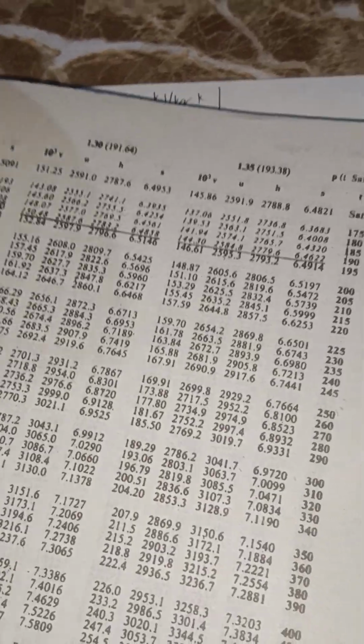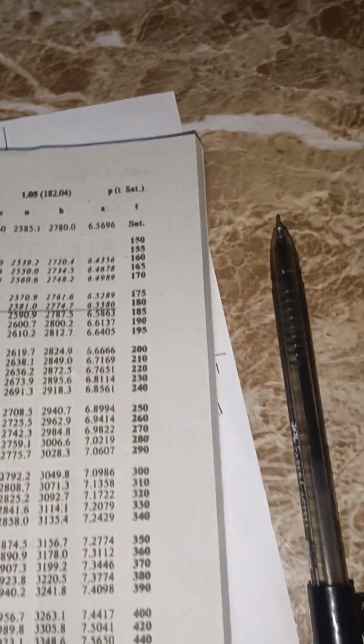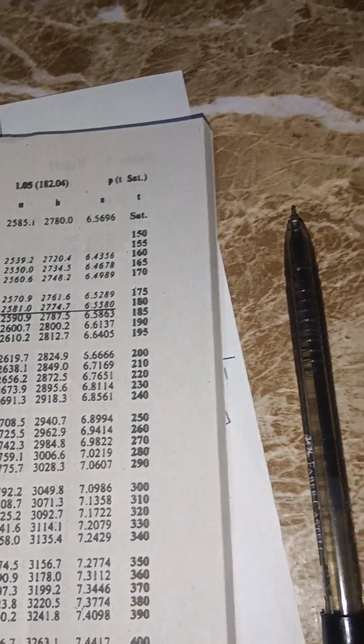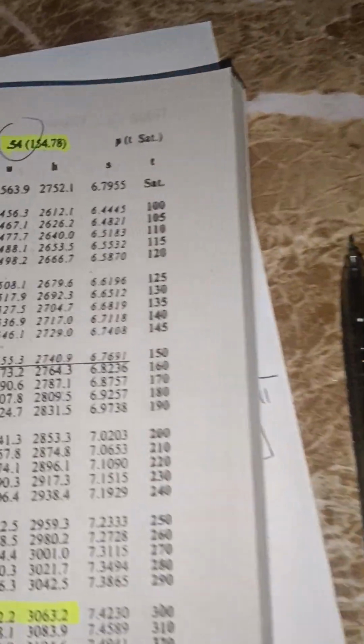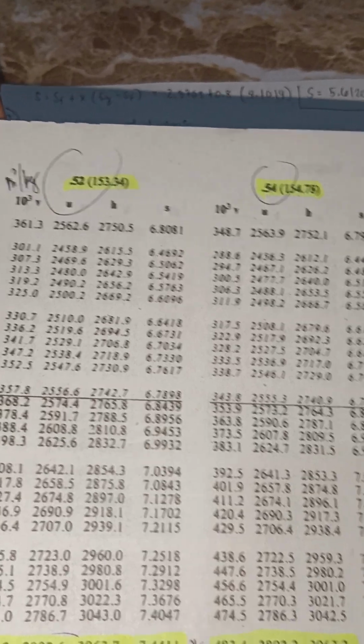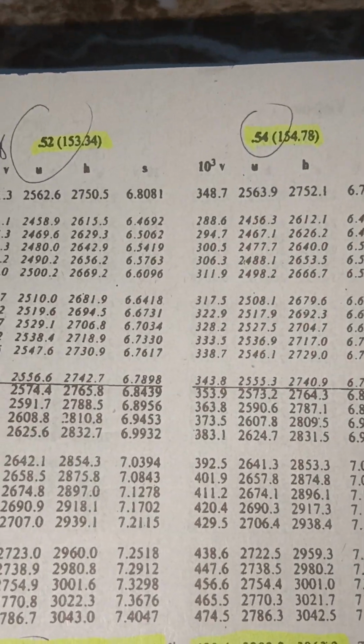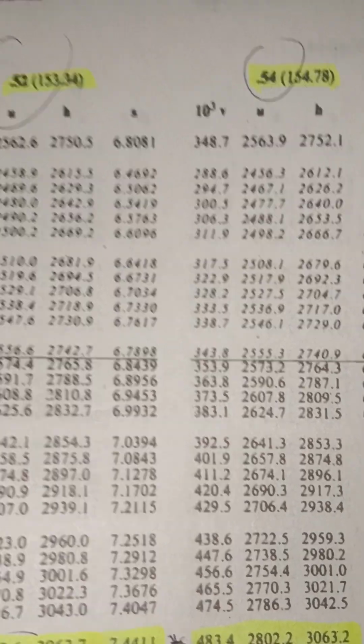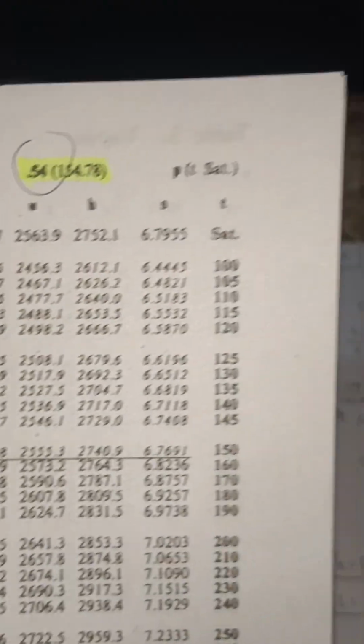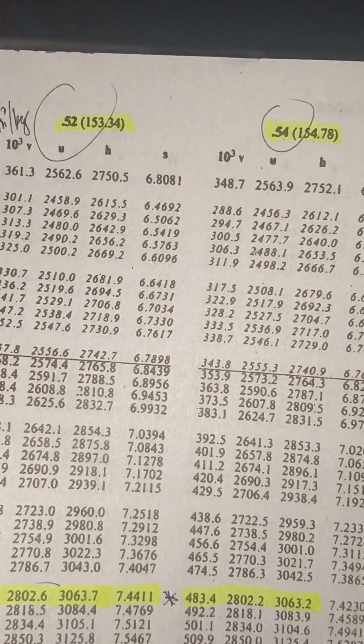So based on the steam table, in the table number 3, the vapor, so based on the steam table here, there's no 0.53, so we need to do interpolation at the given 0.52 pressure and 0.54 in between of 0.53. So here are the given values.